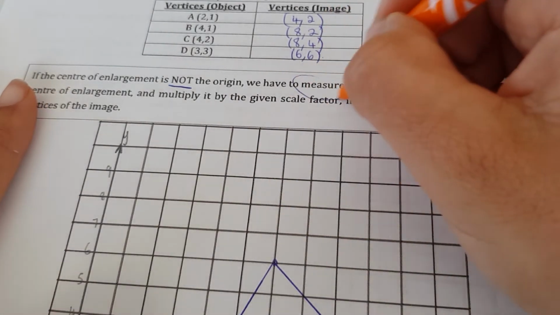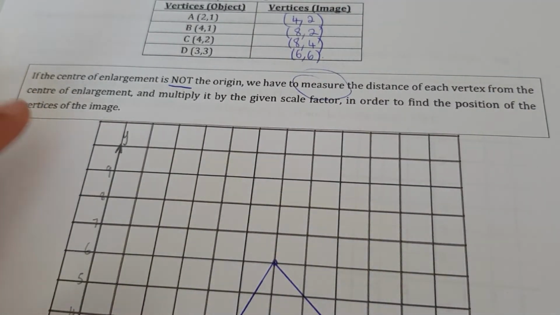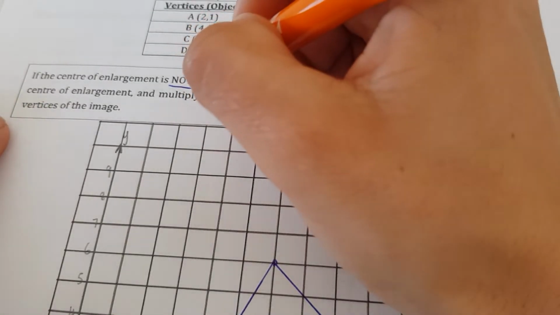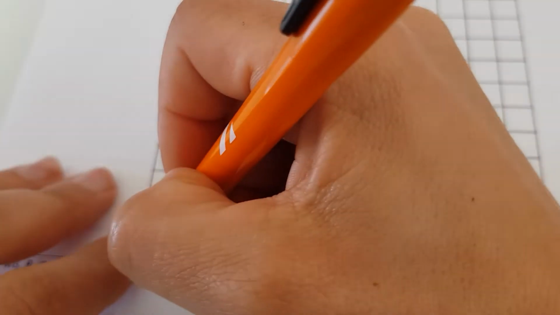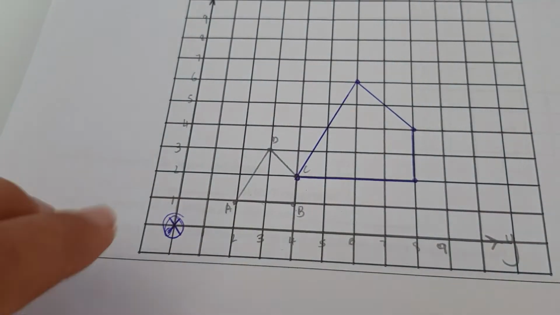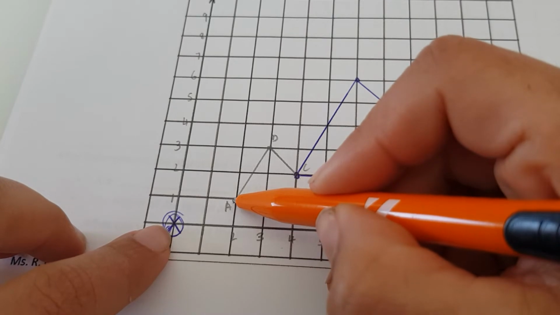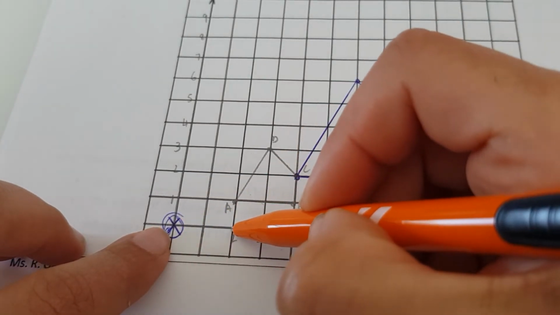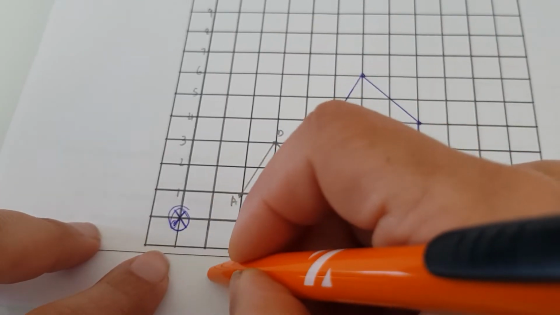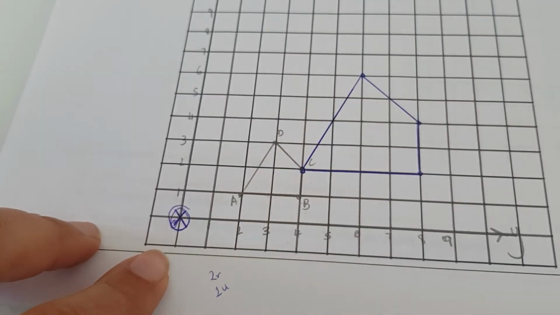So measure the distance of each vertex from the center of enlargement and multiply it by the given scale factor to find the position of the vertices of the image. Let me explain. This was the center of enlargement. To go to point A, we are moving 2 to the right and 1 up.